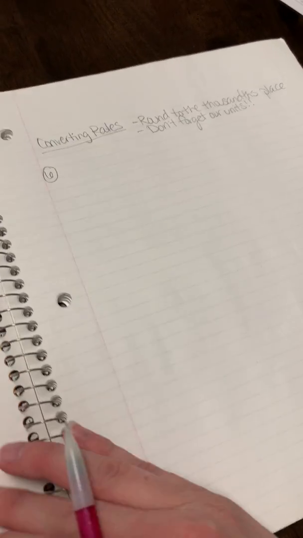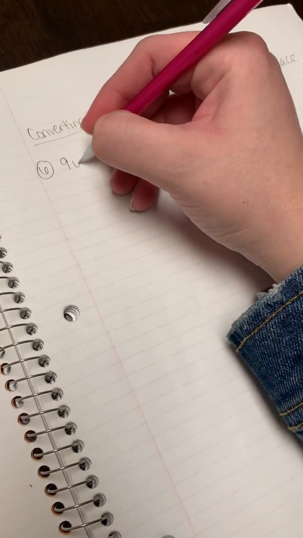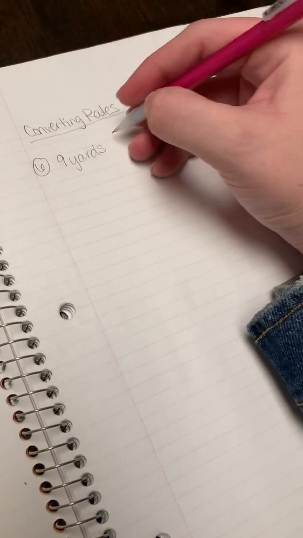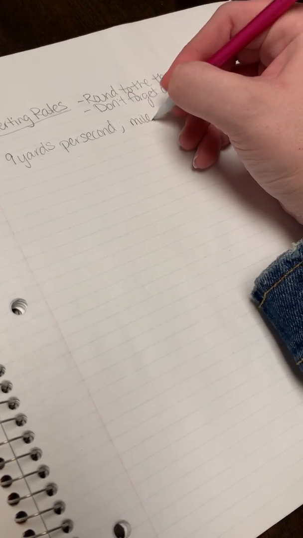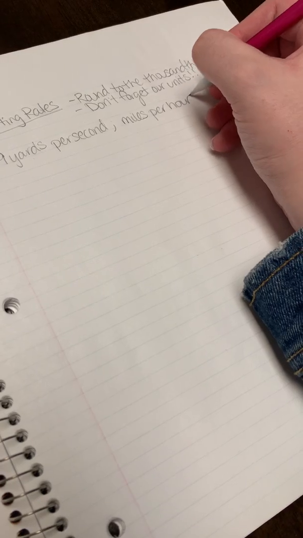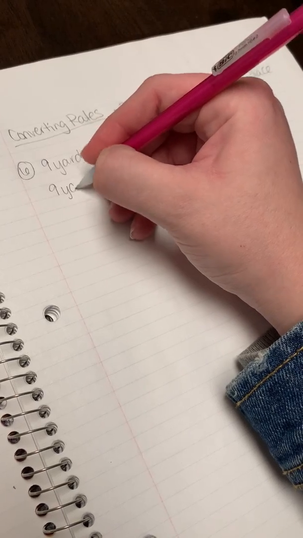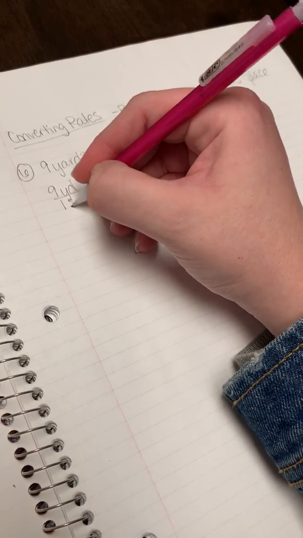Okay, so these are going to be slightly more complicated, so we're going to do a couple more than the other ones. For number 6, we are going to convert 9 yards per second into miles per hour. So what's that going to look like? We have 9 yards in 1 second. So that's how we're going to first start this up.